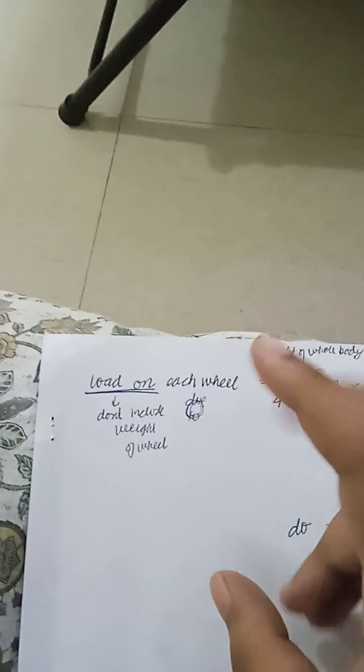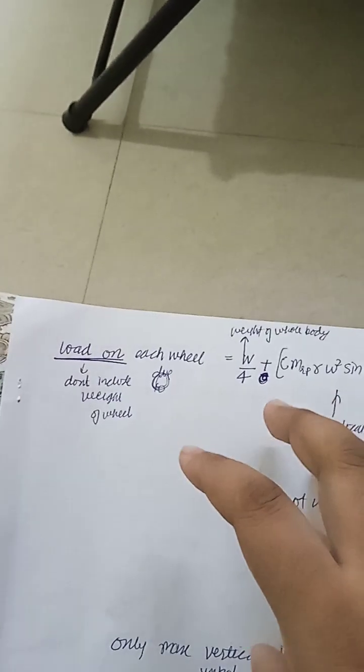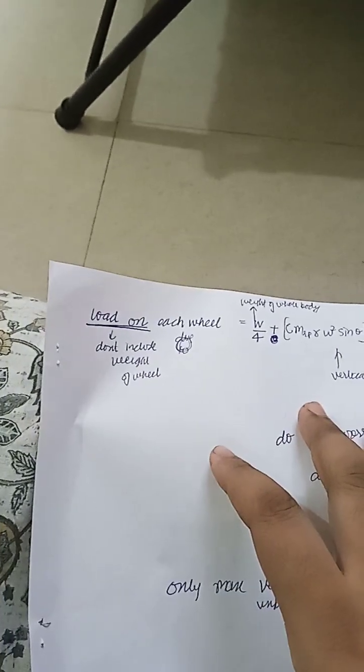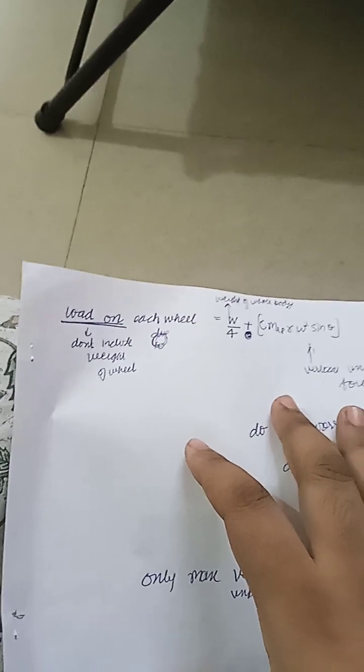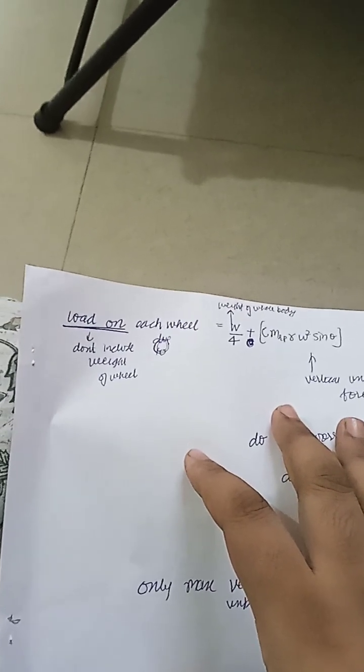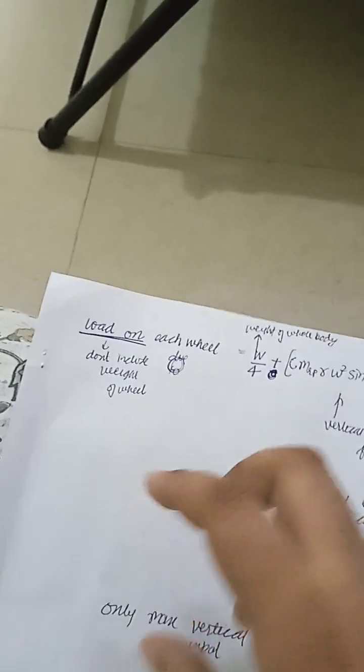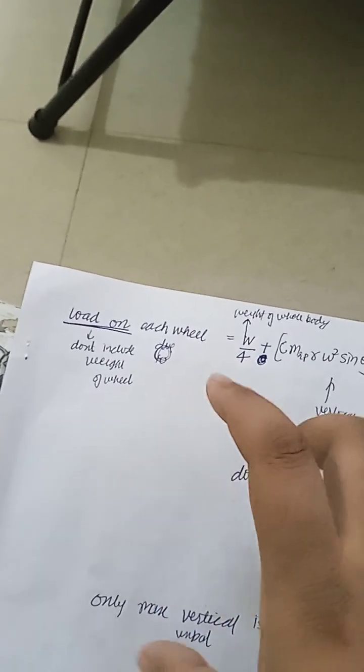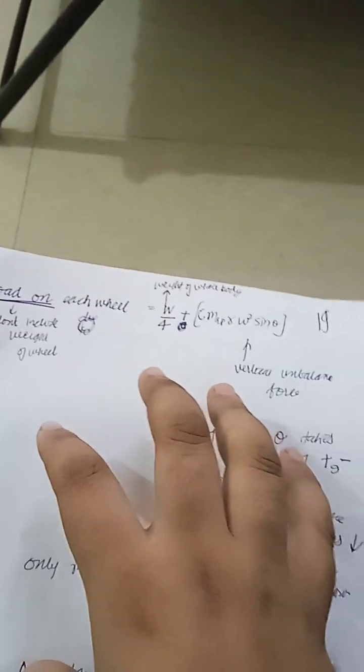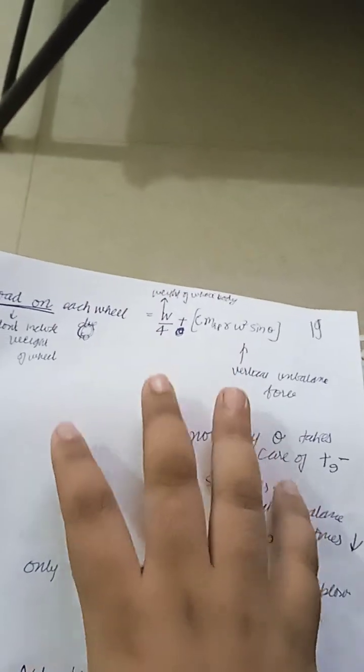Load on each wheel. We are neglecting the weight of the wheel itself. Suppose there are four wheels, just follow this configuration.